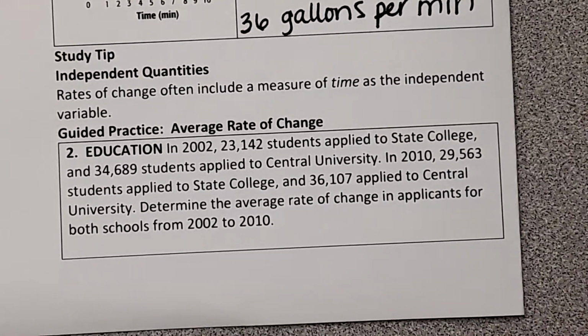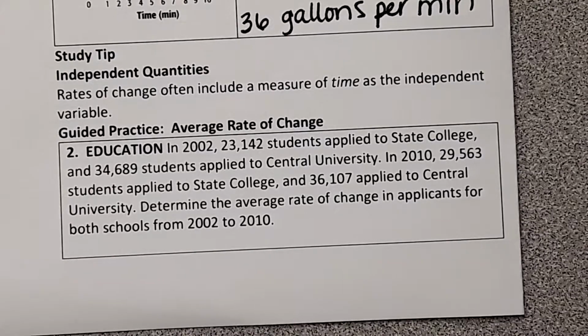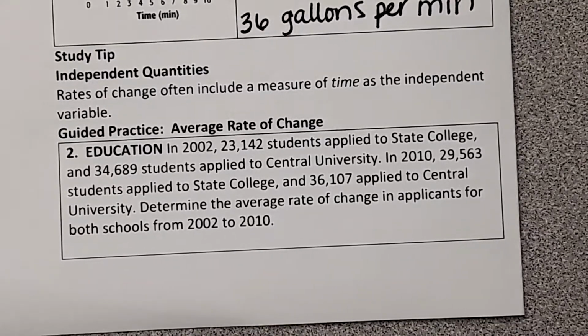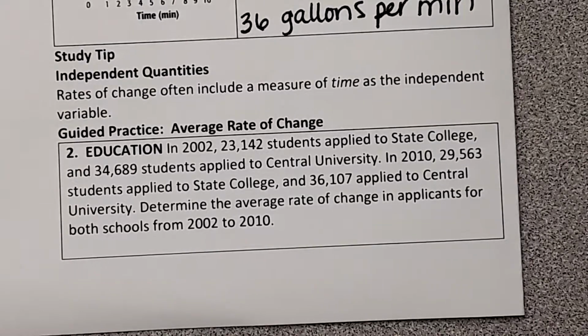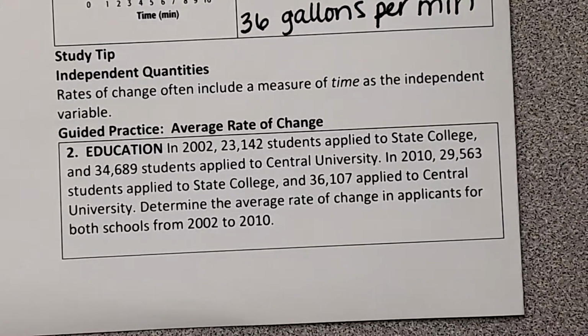So in 2002, 23,142 students applied to State College and 34,689 students applied to Central University. In 2010, 29,563 students applied to State College and 36,107 applied to Central University. Determine the average rate of change in applicants for both schools from 2002 to 2010.